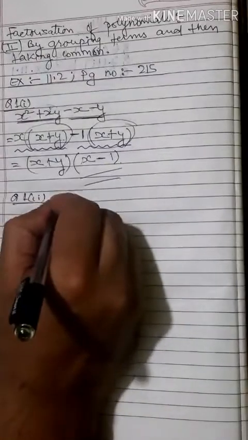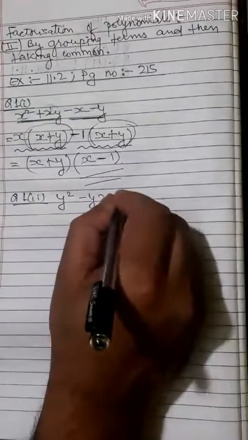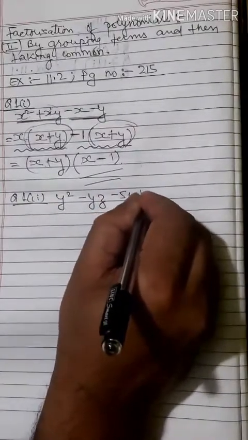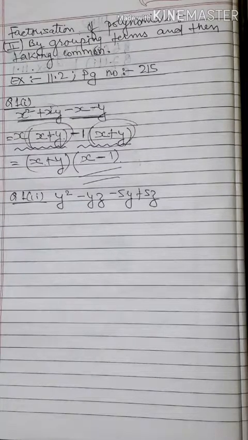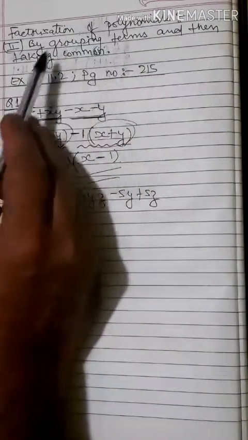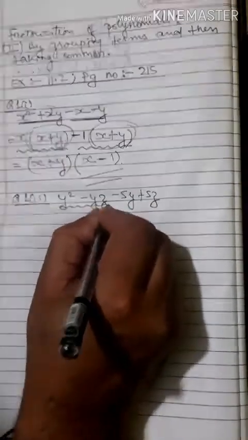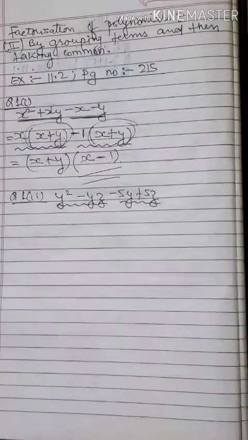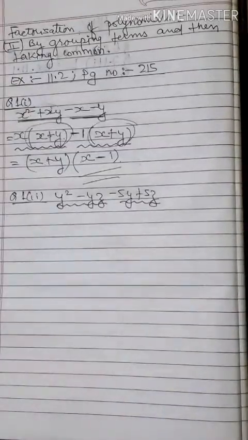The question is y square minus yz minus 5y plus 5z. So this is the polynomial given to us, and now what we need to do? We need to factorize this polynomial. So we'll follow the same process. We'll group the terms first and then we'll take common. So let us group. Usually it is the first two and the last two. The first two in the first group and the last two in the next group.